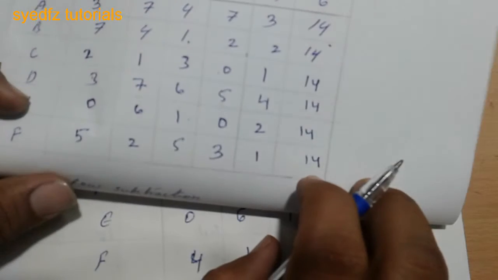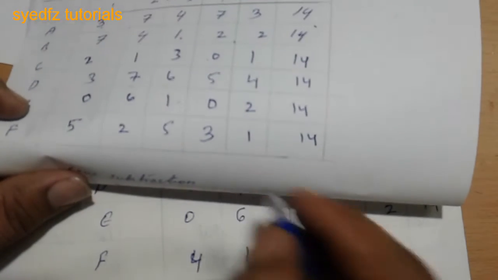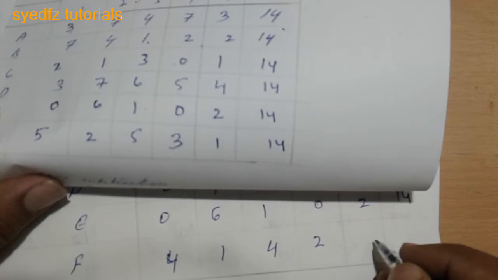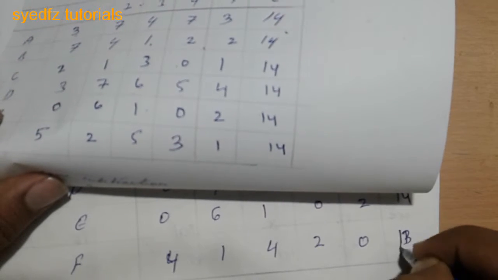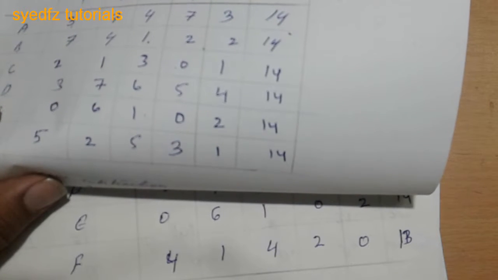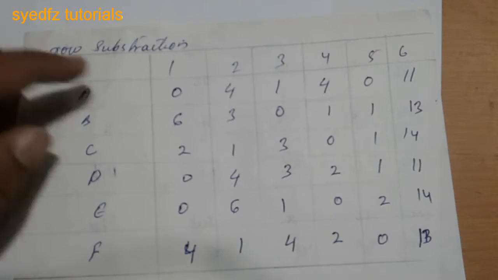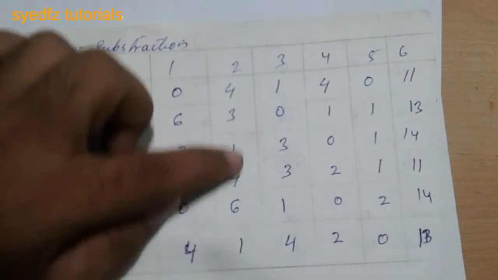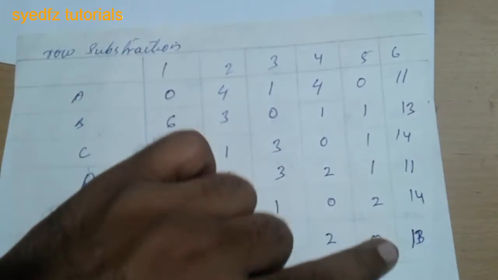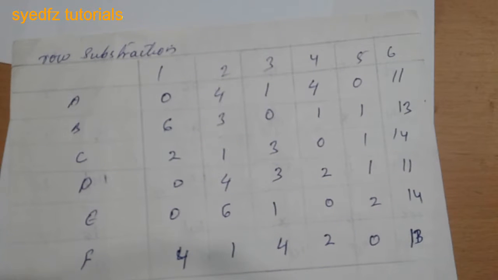The fifth row: 5 minus 1 is 4, 3 minus 1 is 2, this is 0, this is 13, not 11. Okay, this is the row subtraction. Now let's see, this column doesn't have 0 and the final column doesn't have 0, so do a column subtraction.